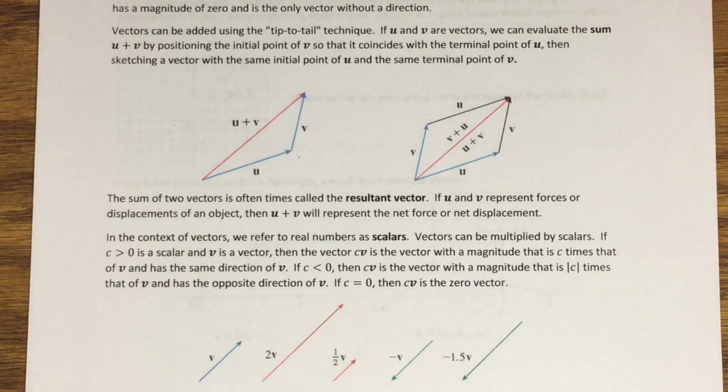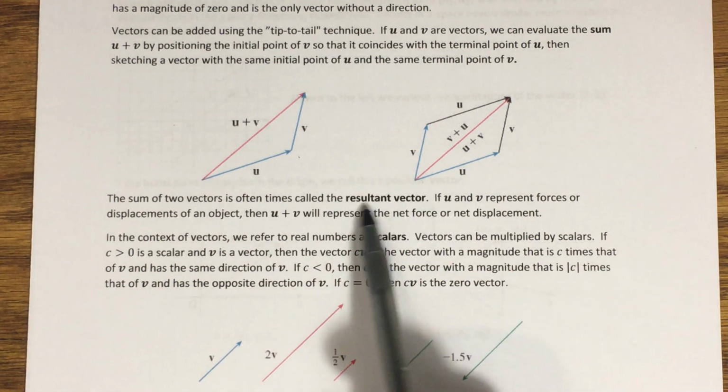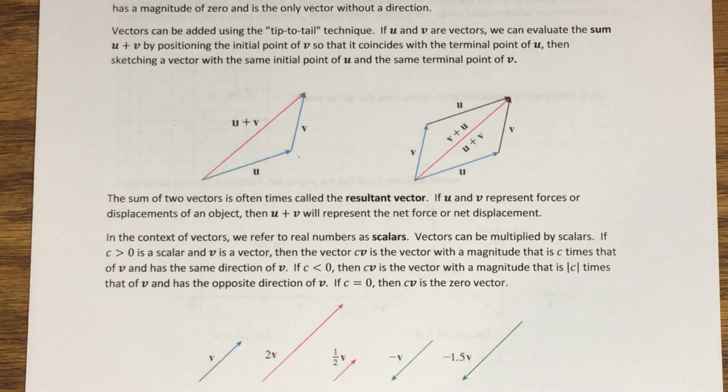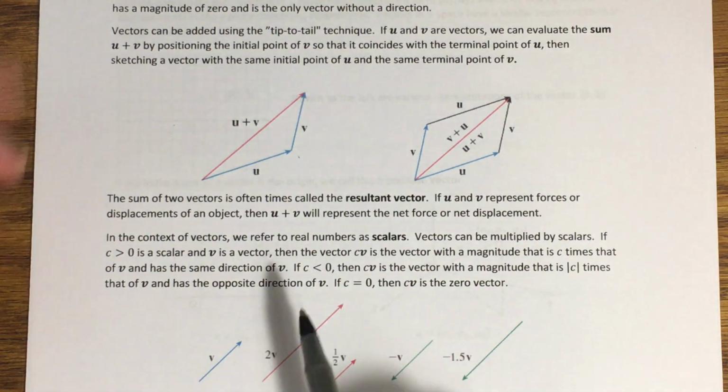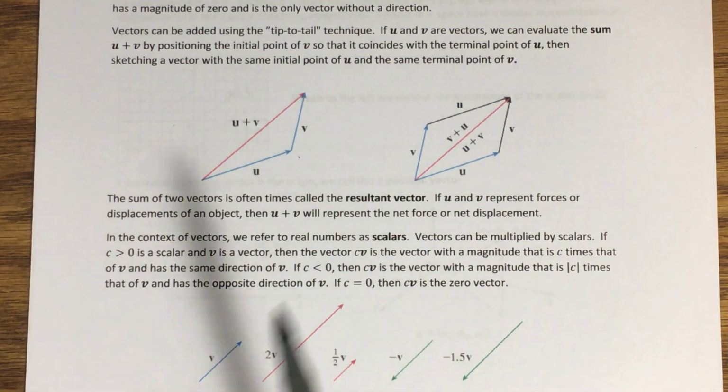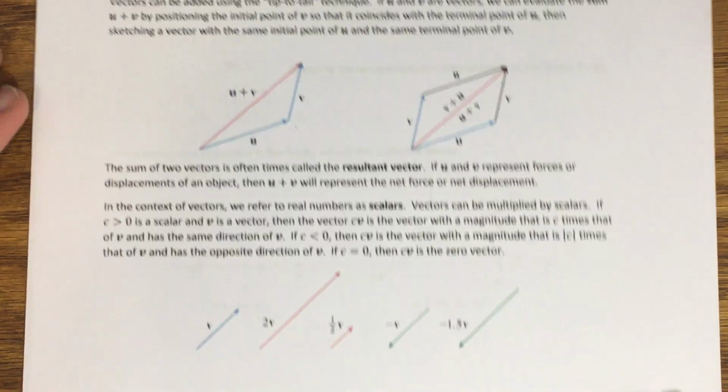Now, in a physical context, in physics and engineering and things like that, we oftentimes call the sum of two vectors a resultant vector, so you may hear me use that term here and there. I just wanted to throw that in just so there's no confusion there. So that's one operation that we can perform on vectors.